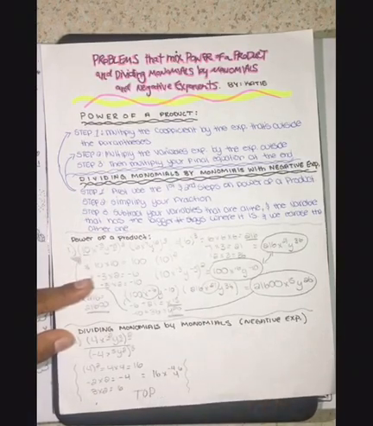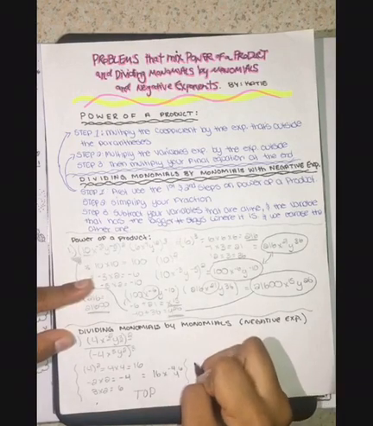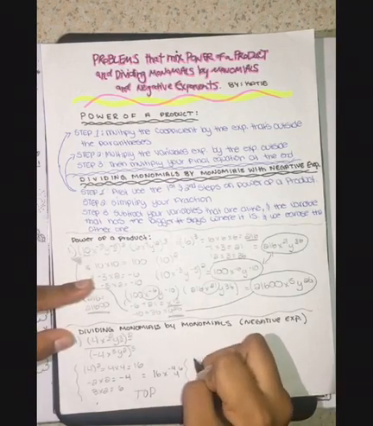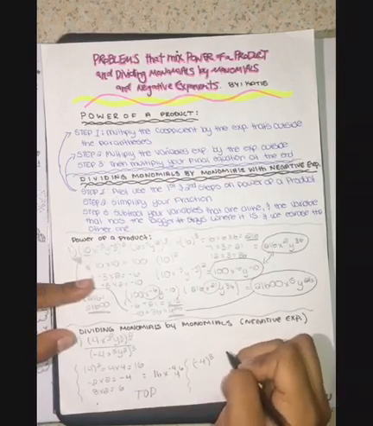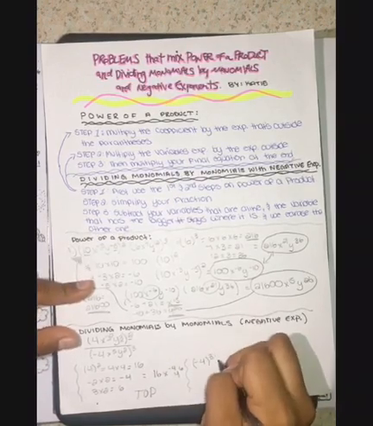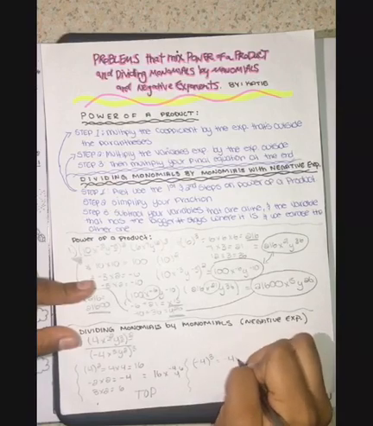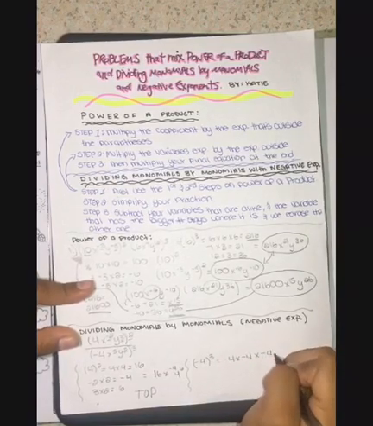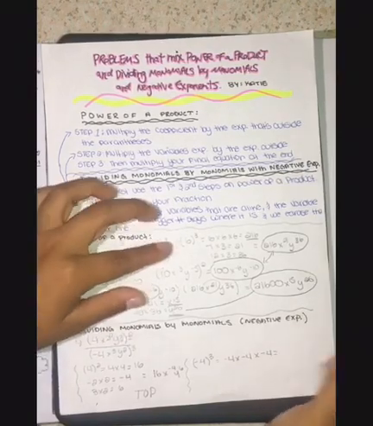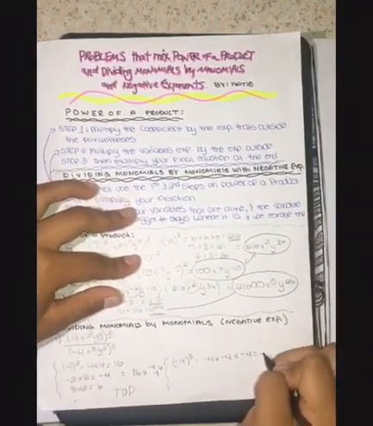Now we're going to do the bottom part, which is going to be -4 cubed. It's the same thing, -4 times -4 times -4, which equals -64.